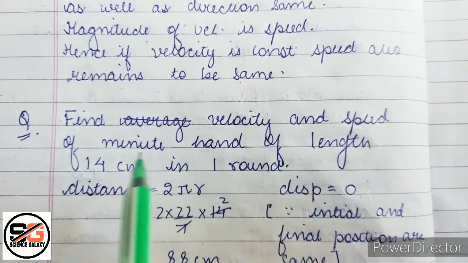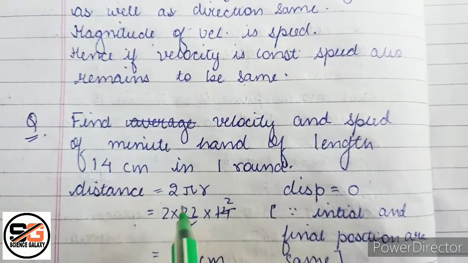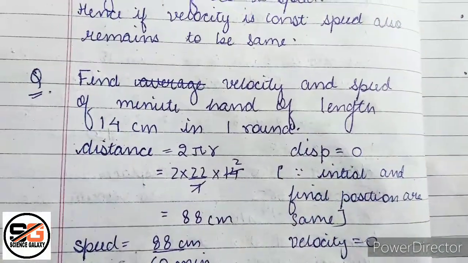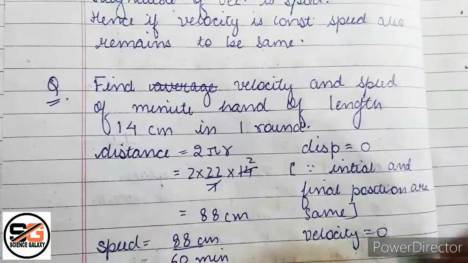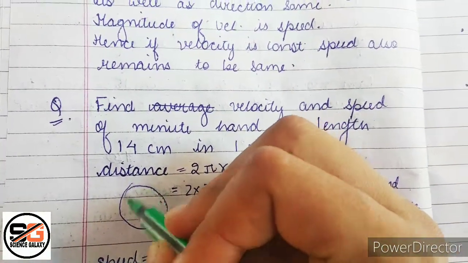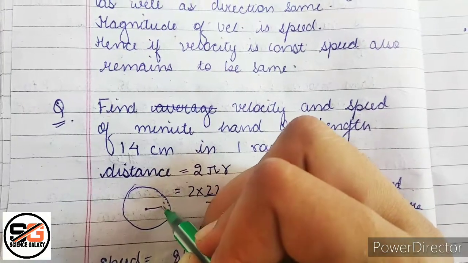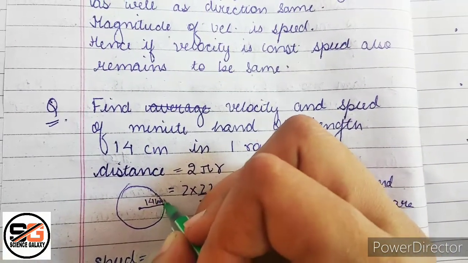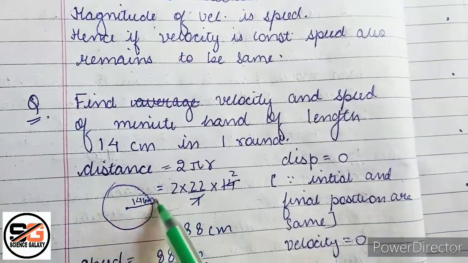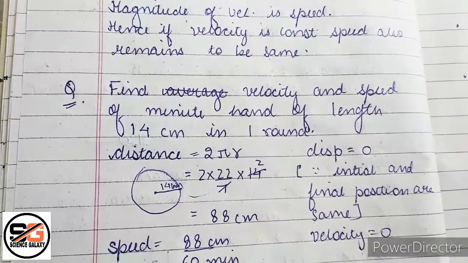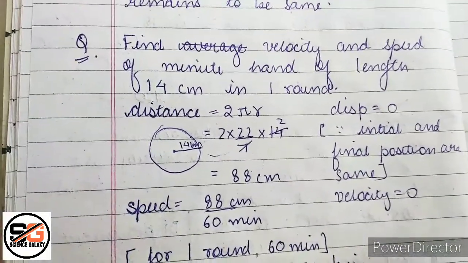Also, the length of the minute hand would mean the radius of the clock. Consider this to be a clock. This is the minute hand. It is 14 centimeter long. It covers one round. We need to tell about the average velocity and the speed.